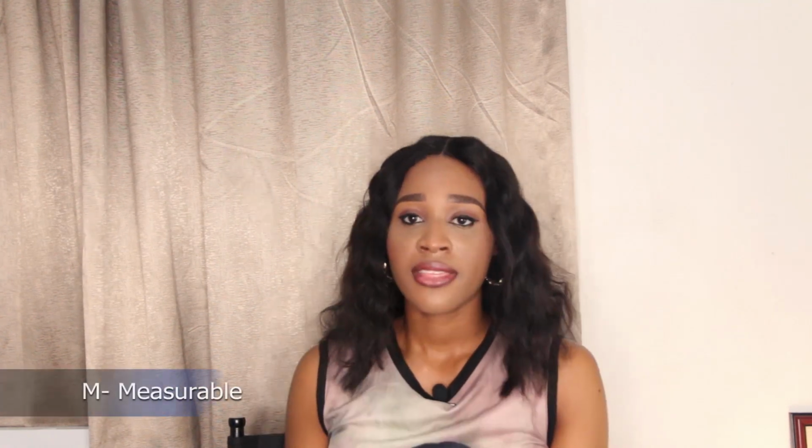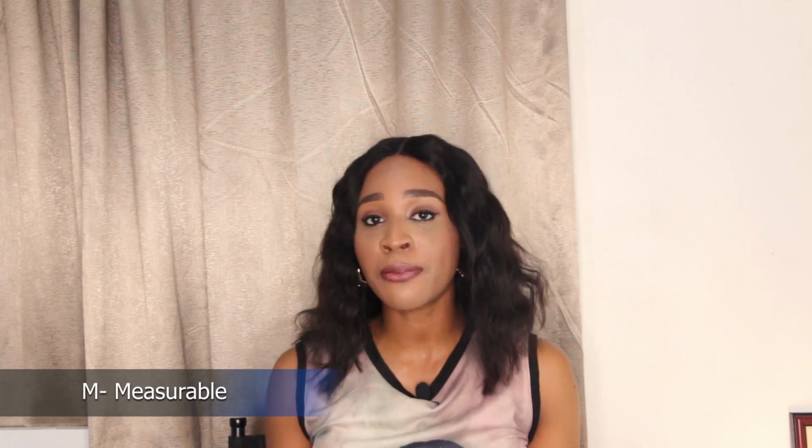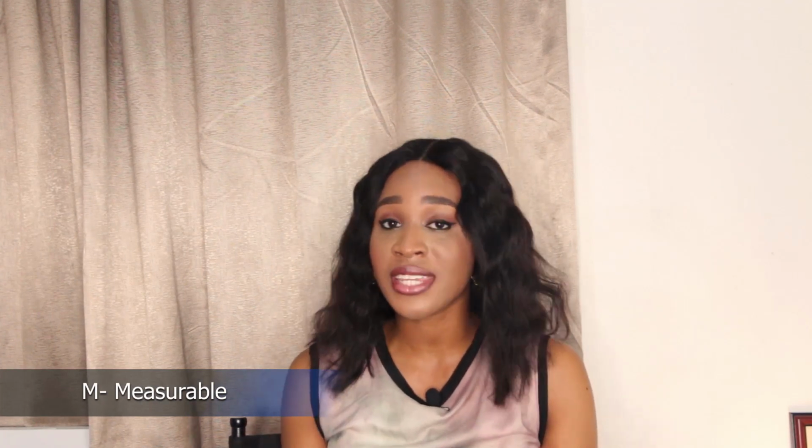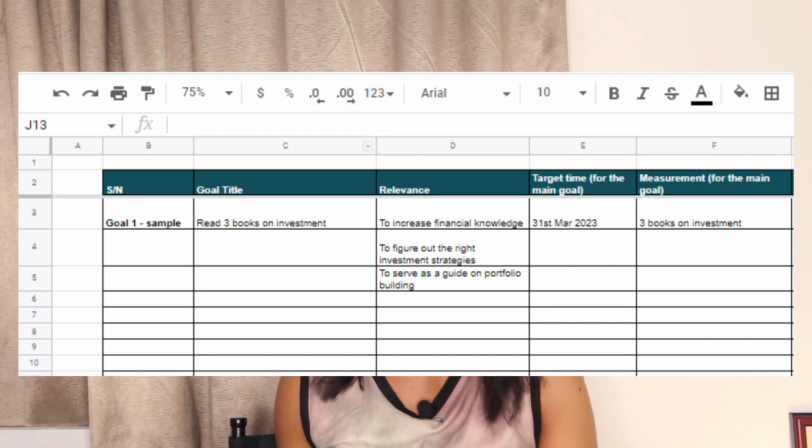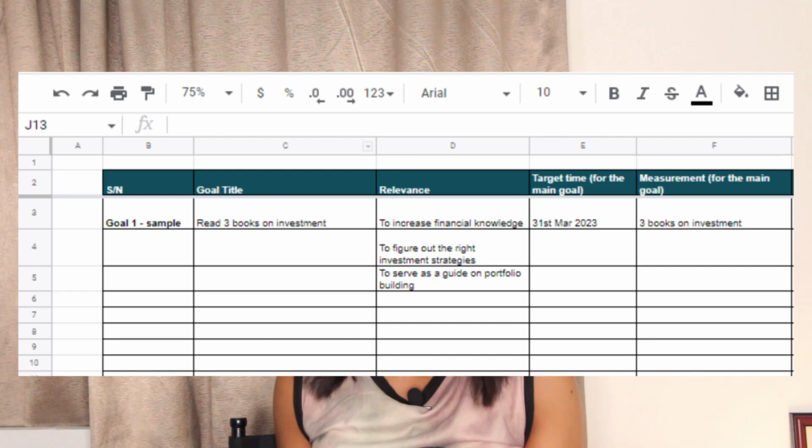Then to make it measurable, we state how many. If you don't specify, you may just end up doing 1 or half or nothing. At what level or quantity would you say that you are satisfied with the goal, that you've done and dusted the goal? In this case, let's just say 3.